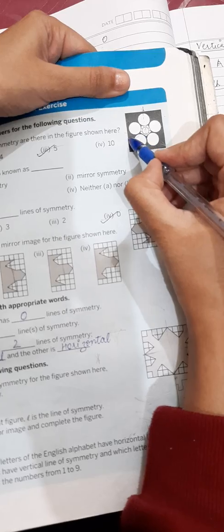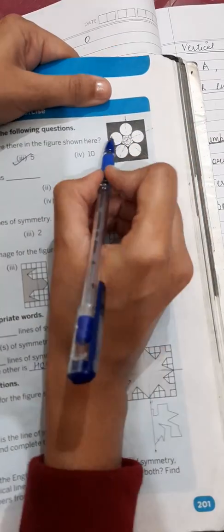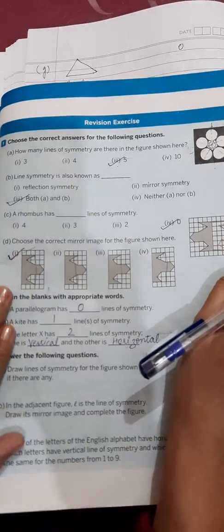From here, 1. Then the second one will be from this side, 2. The next one is going to be between these 2, and then 3, like this, 4, and then 5. So in this given figure, how many lines of symmetry are there? 5. Next, a line symmetry is also known as reflection symmetry and mirror symmetry. Line symmetry is known by both of these names. So the third part is the answer.